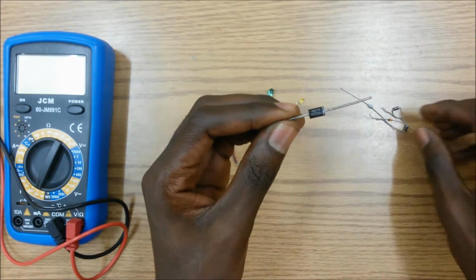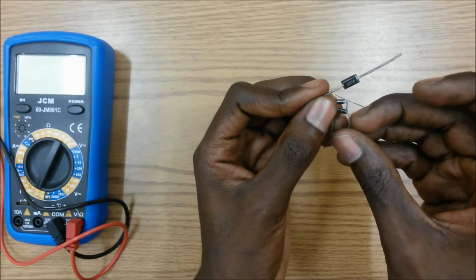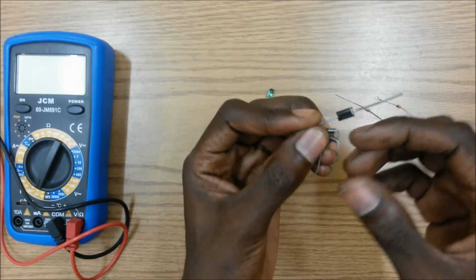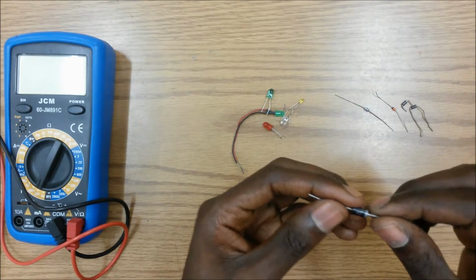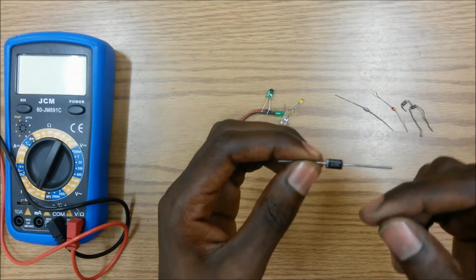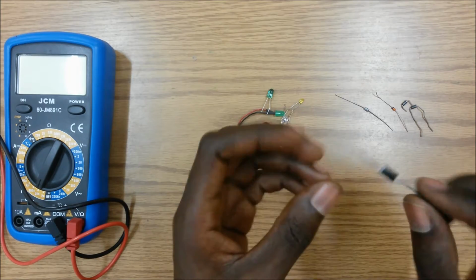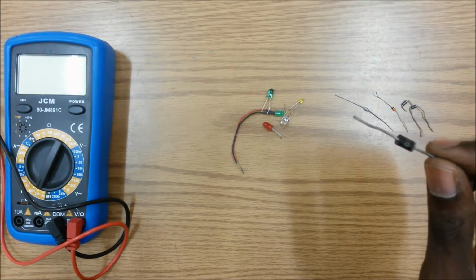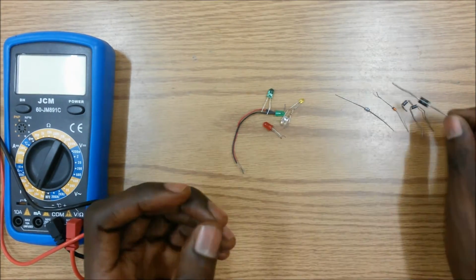this gray mark. Each diode will have a gray strip on one end, or a black strip in this case. That strip is usually indicative of the negative side of the diode, which would be the cathode, and the side which is not indicated by a colored strip would be the anode. So when connecting a diode in a circuit, we need to ensure that the positive side of the circuit is connected to the anode and the negative side is connected to the cathode.